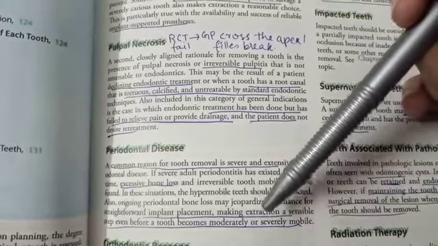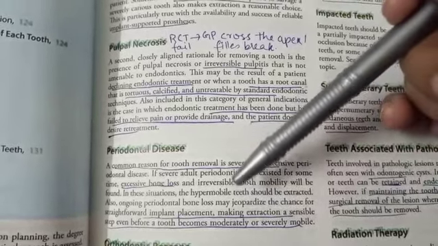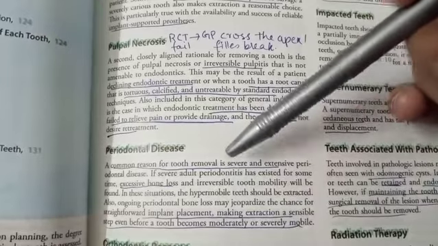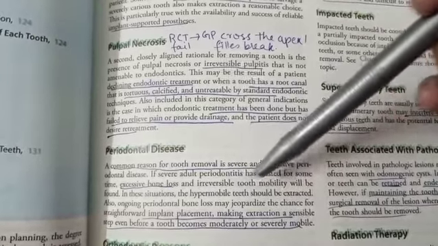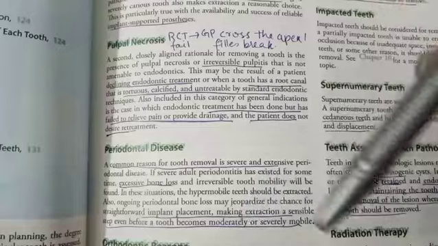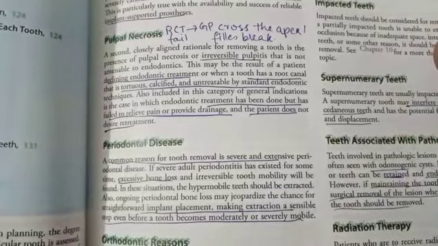In periodontal disease, we know that sometimes gum recession happens, the roots are exposed, the bone is lost, and the tooth becomes very mobile, due to which extraction is very important.